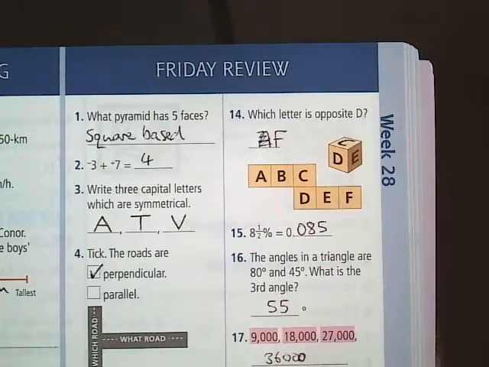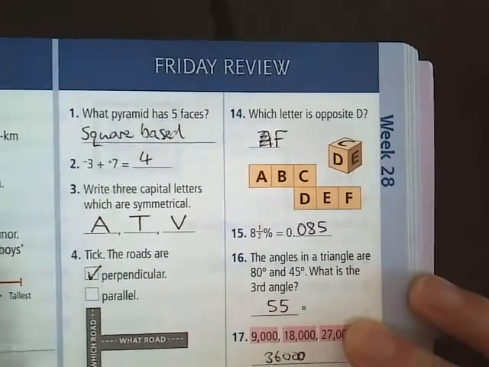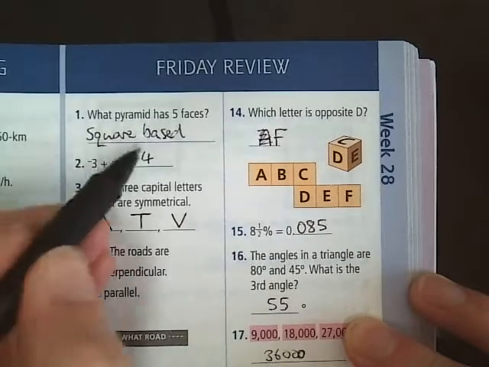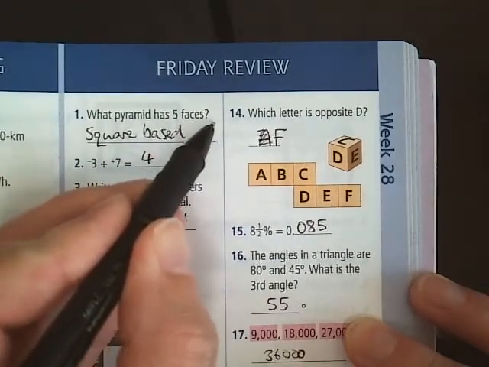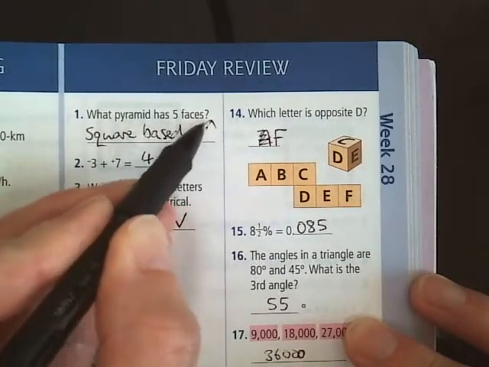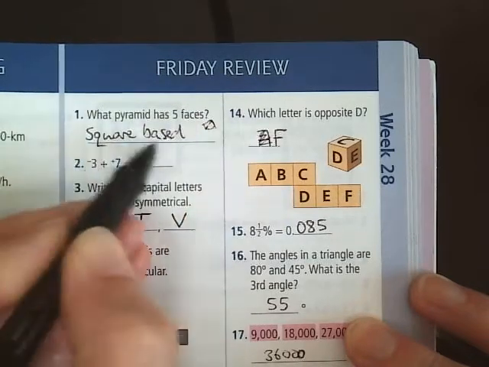This is week 28's Friday review. Question 1. What pyramid has 5 faces? Well, don't forget that the bottom is also a face, so it has 4 faces up top. It has to be a square-based pyramid.